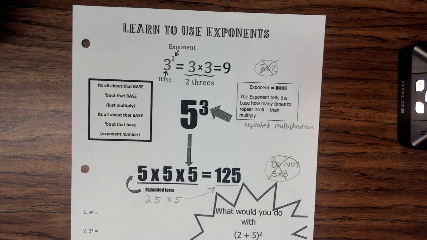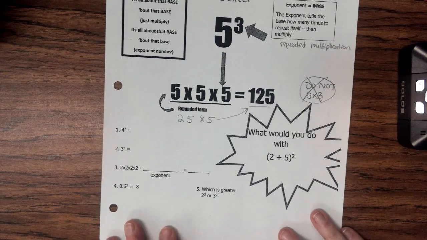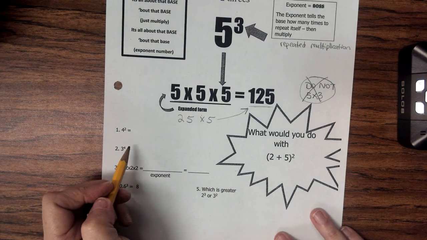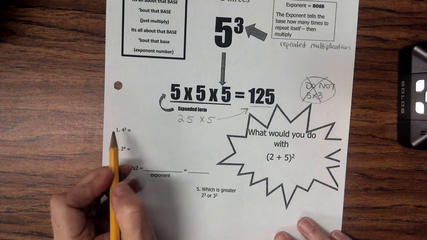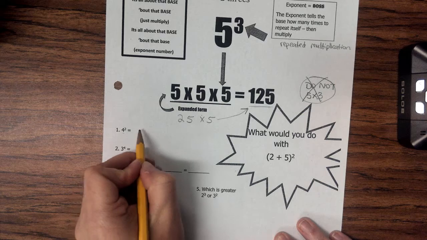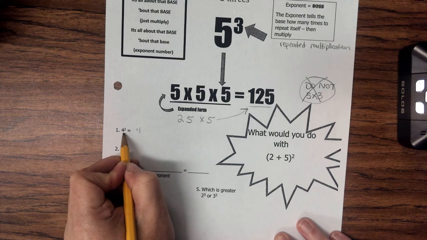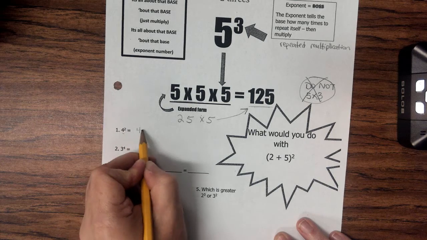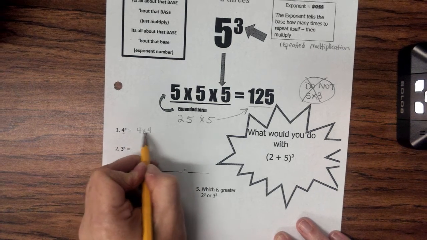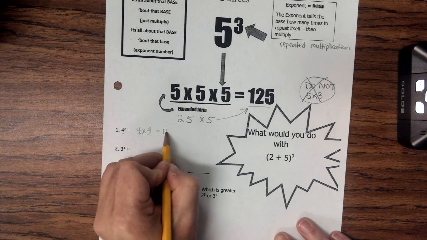So let's look down here at our notes and let's see if we can figure these out. You can pause the video along the way if you want to try them on your own. So here we have 4 to the 2nd power, which means I'm going to expand it out in a multiplication problem. 4 is my base. 2 tells me that I need to use 2 of them. So it's 4 times 4, which is 16.